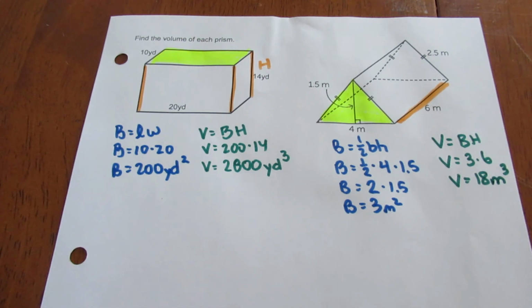Pretty straightforward, guys. Volume should be pretty smooth. It goes quickly. And tomorrow we will talk about volume a little bit more.